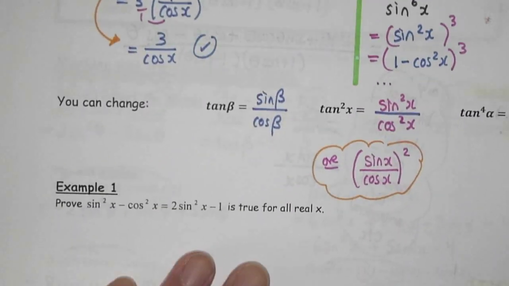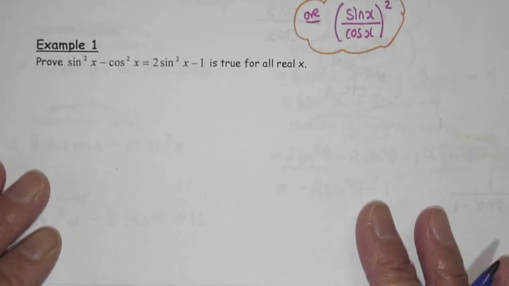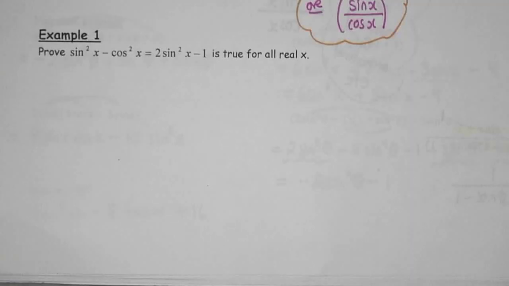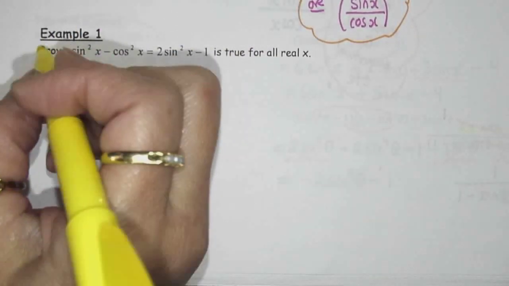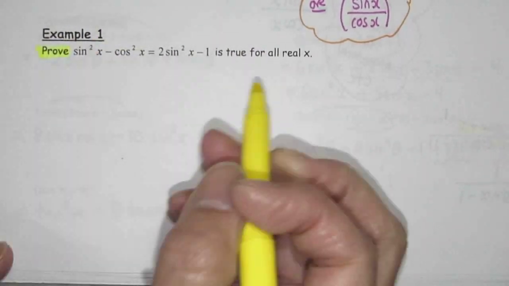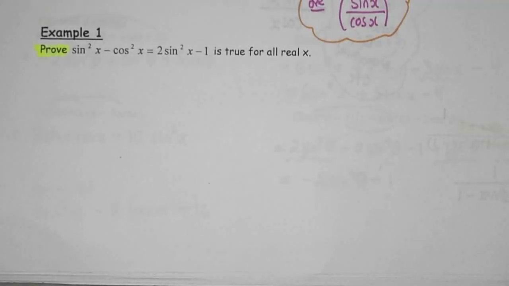5. We're on this page, and we're at the bottom here on the example 1. All right, so now, with all of our algebra skills, we're going to prove an identity. So the instructions for this are prove. Some of them say that it's true for all real x. Some of them just say prove.